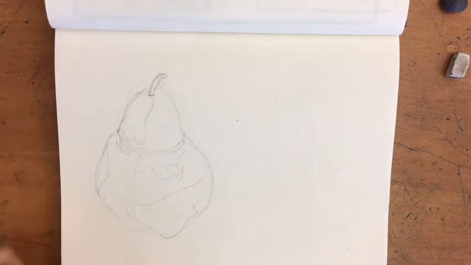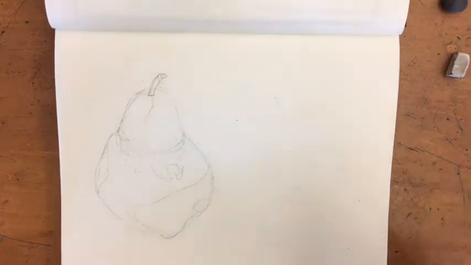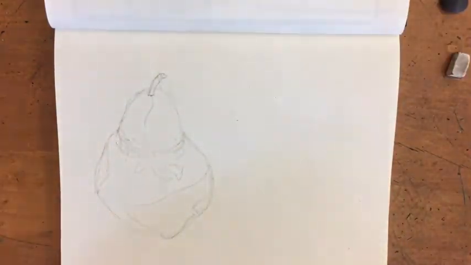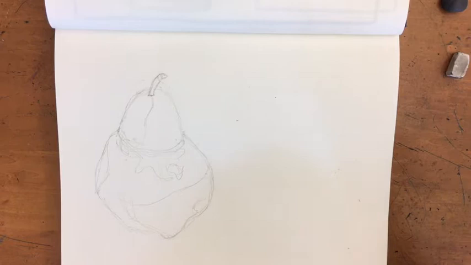So when I first looked at the pear, you notice that I assessed the situation, right? I saw that there's light kind of hitting the top of my object, shadow down below, and I just kind of took that all in. So now I'm going to apply that information to my contouring, right?